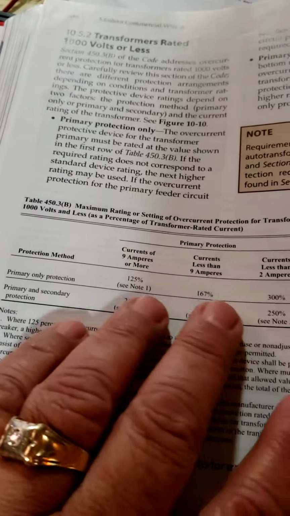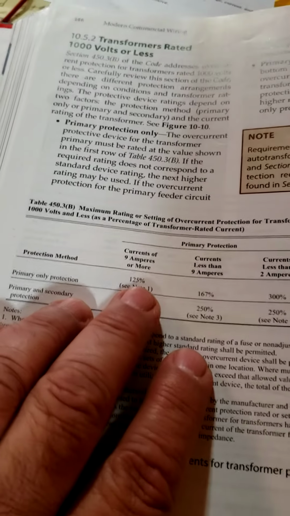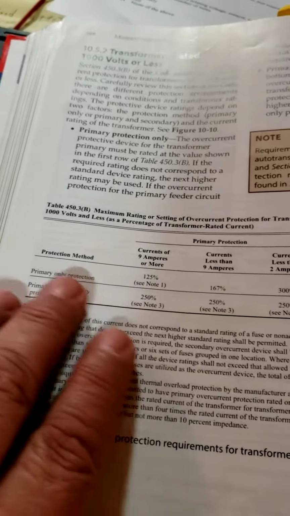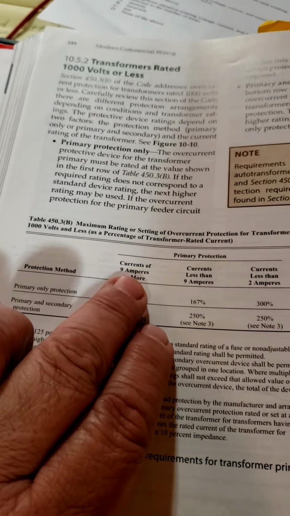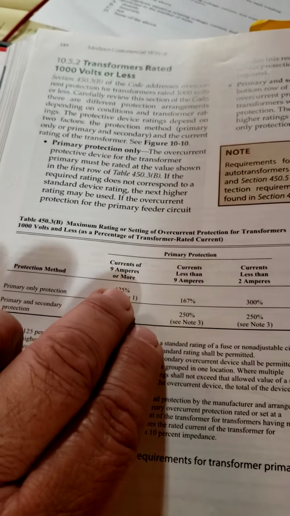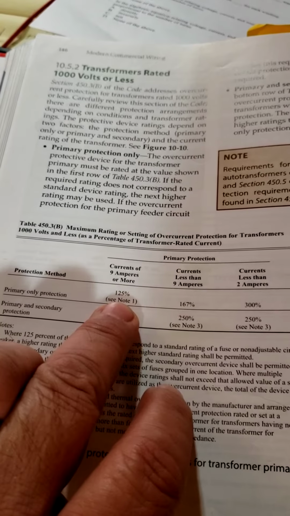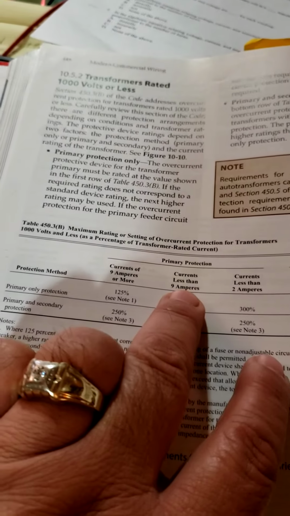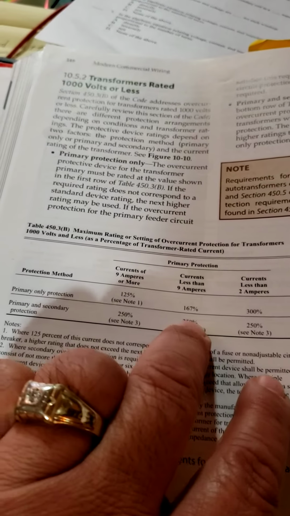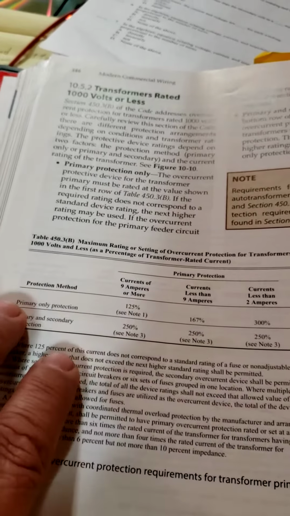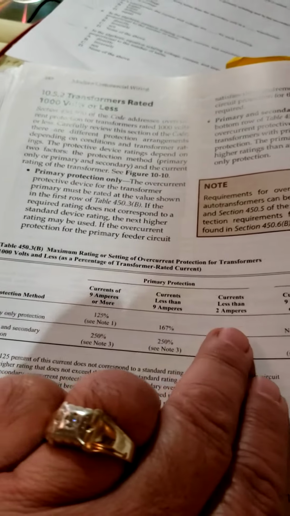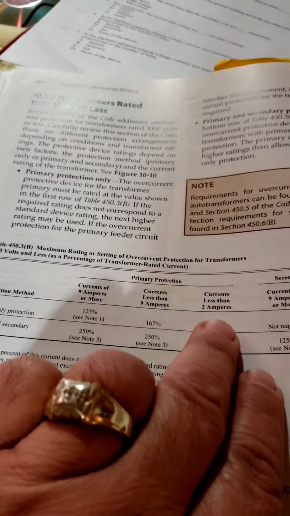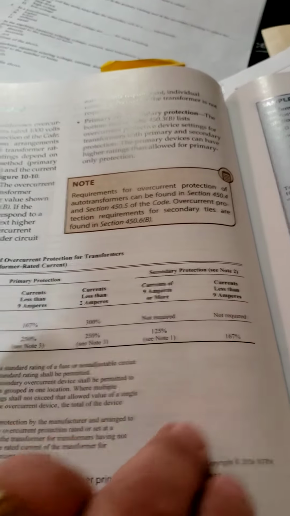Then we have Table 450.3(B). This is for a primary under 1,000 volts. So which one do you use across? You come here for your primary side. It says currents of 9 amps or more, 125%. Currents of less than 9 amps, 167%. This is when you're only using primary protection. Currents less than 2 amps, 300%, and then not required.